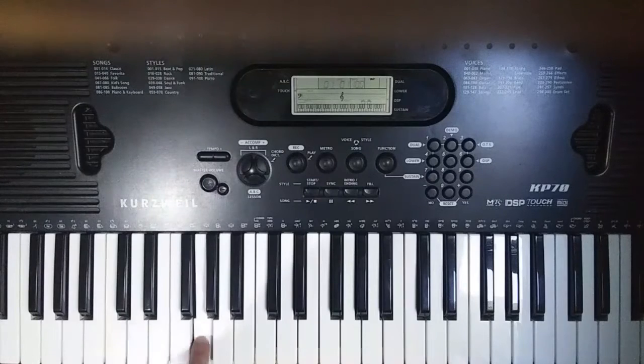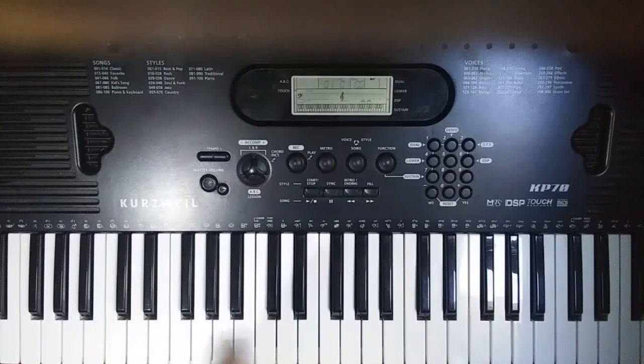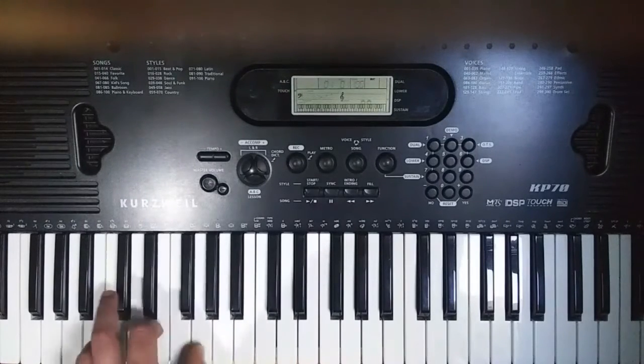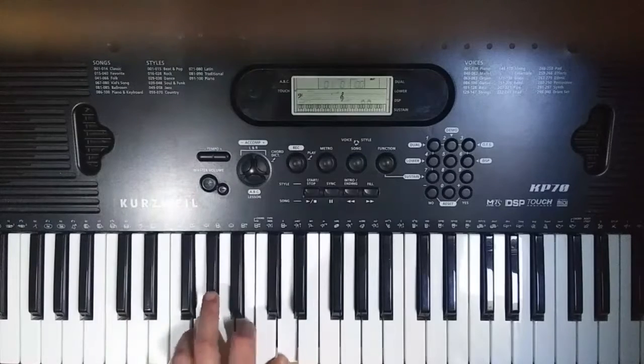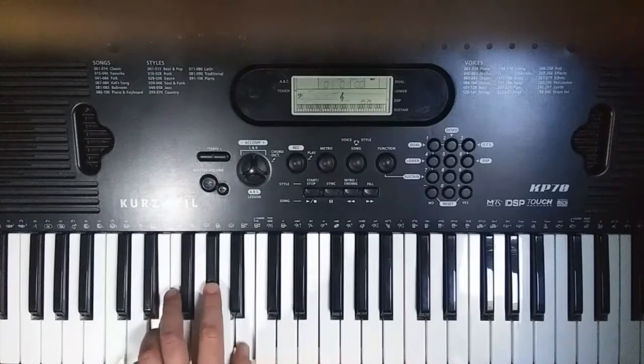Now I play its fifth, it's G. I play G major. Now I play D major, because the fifth of G is D. After D I play A major, and the fifth of A is E, so I play E major. So it's C major, G, D, A, E.